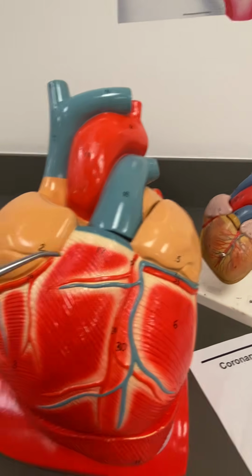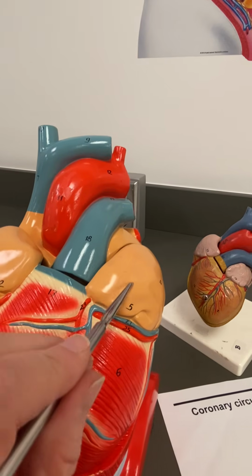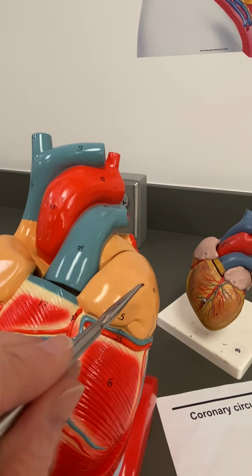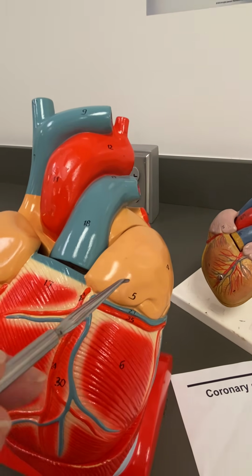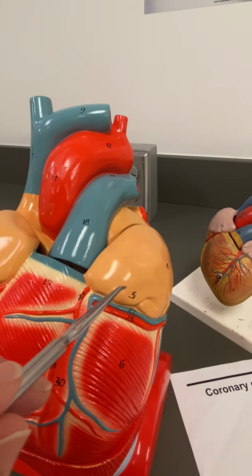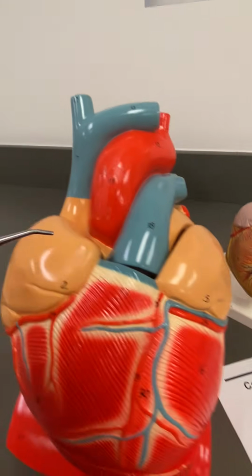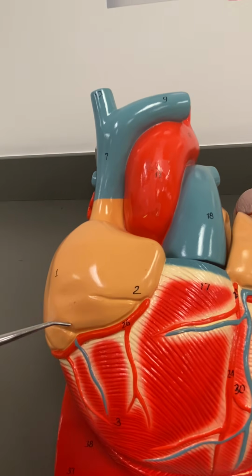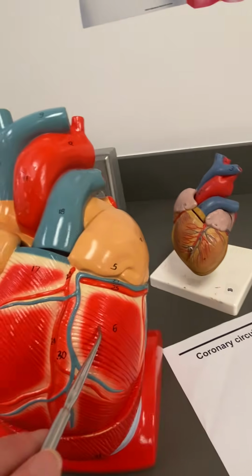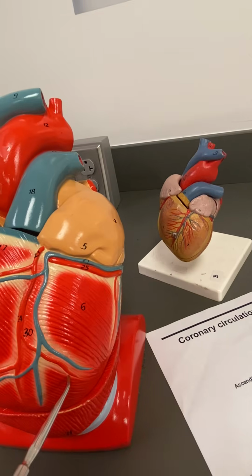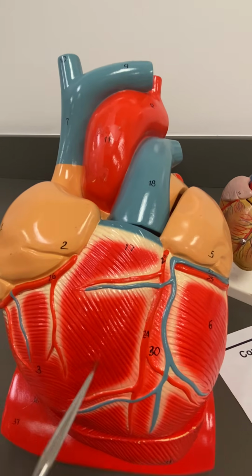So we do have these flaps that would overlay where the atria are, which we'll look at in an internal view of the heart. This is the left auricle, or the auricle that covers the left atrium. This is the auricle that covers the right atrium. This would represent the left ventricle, and this would be the right ventricle.